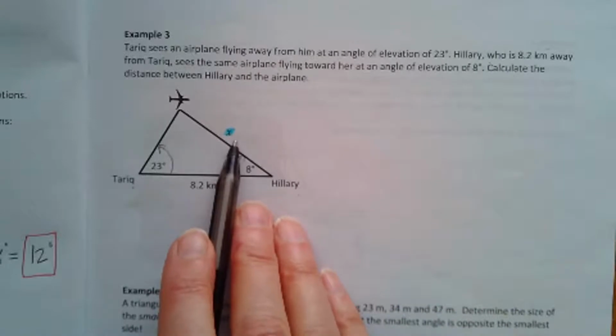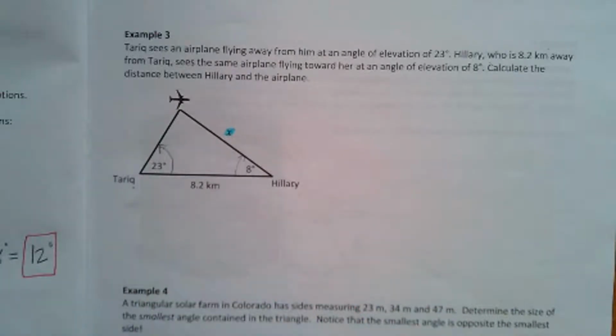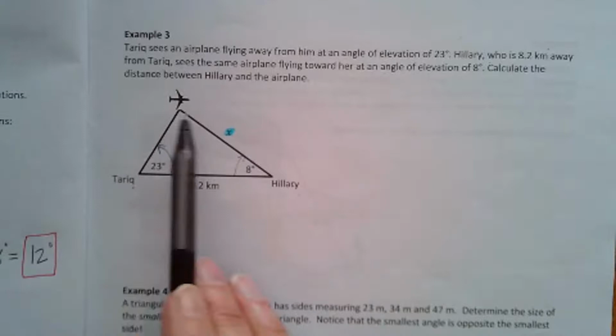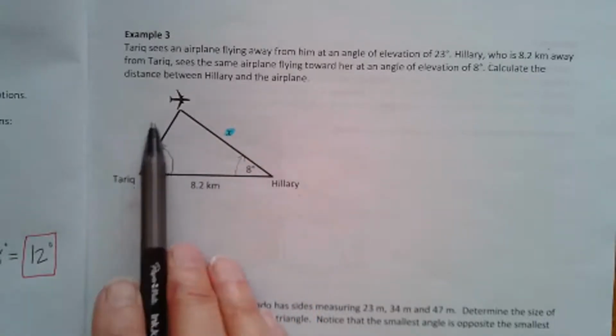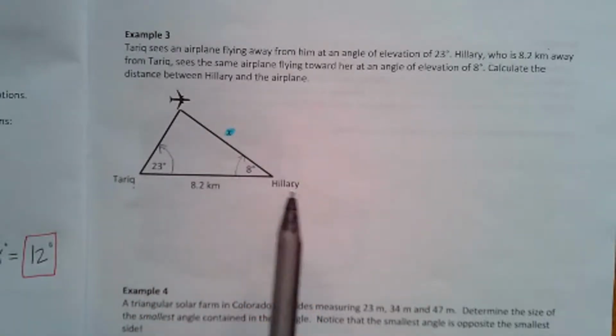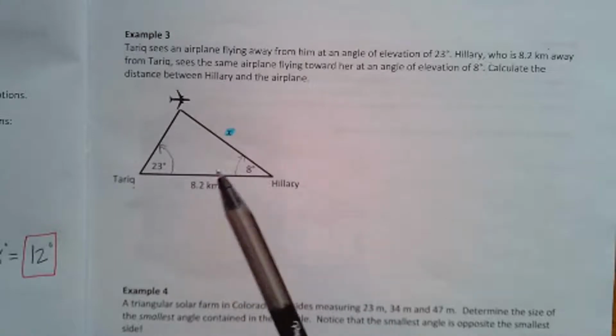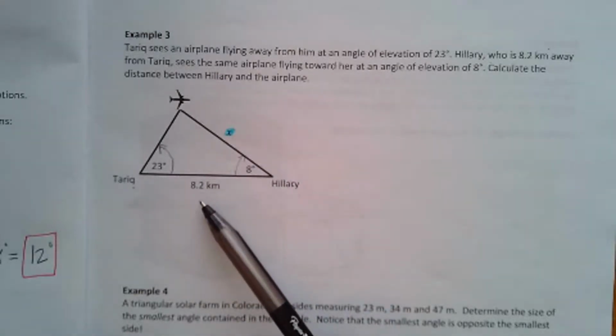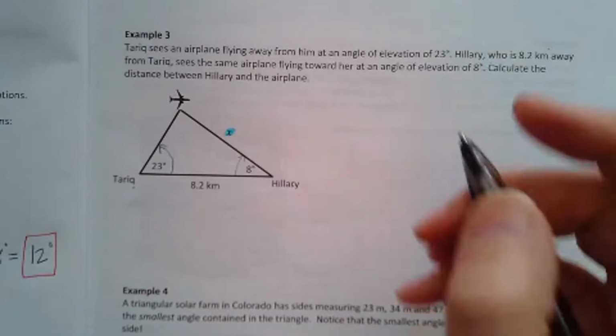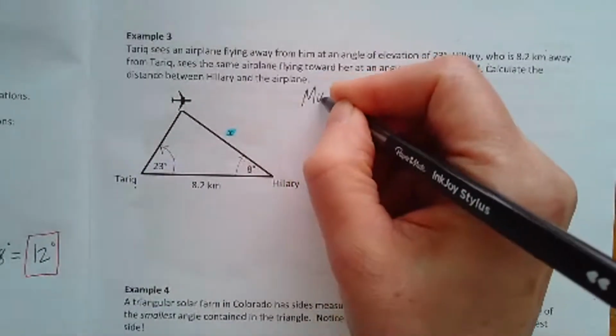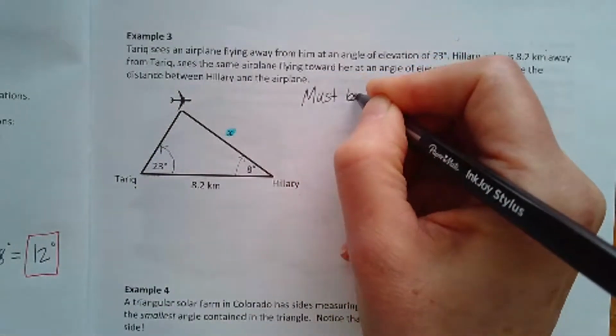Calculate the distance between Hillary and the plane. So they're asking me for this. So I have to ask myself, is this a law of sines or law of cosines question? A couple ways you can think about it. As long as I have some kind of partnership, it's law of sines. It's only law of cosines if it's side, side, side, if they gave me all three sides, which they don't, or if they gave me two sides and an angle. So it's not law of cosines, so it must be law of sines.